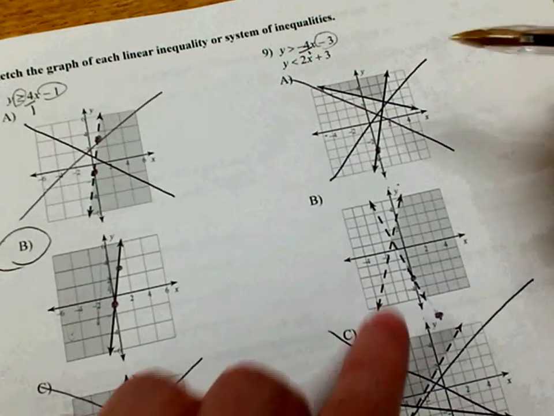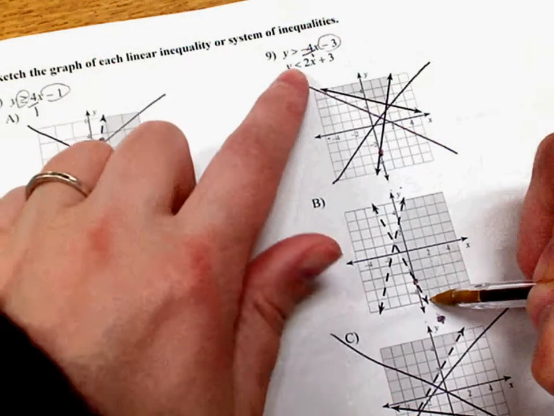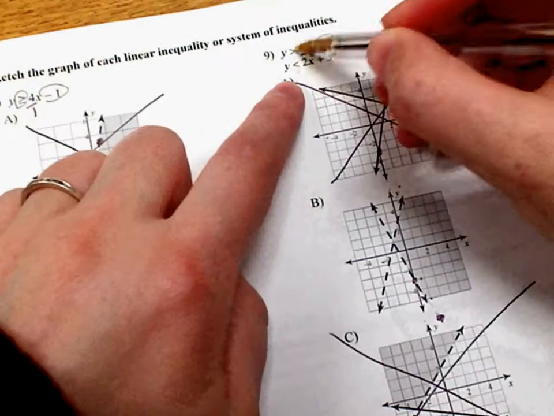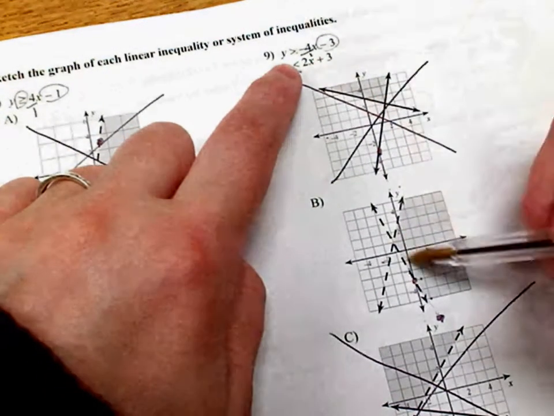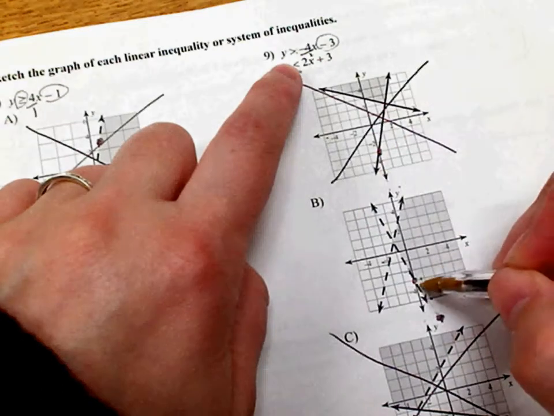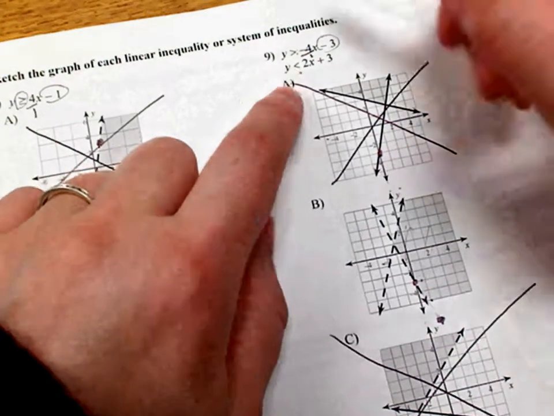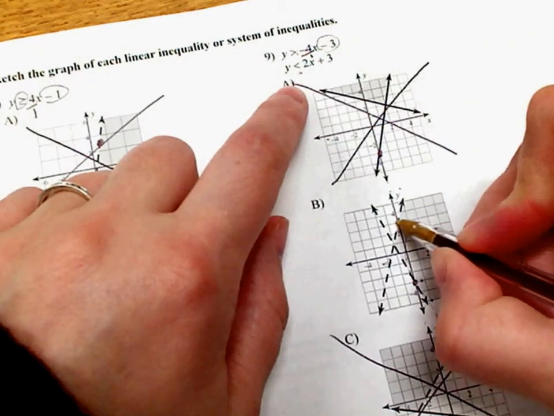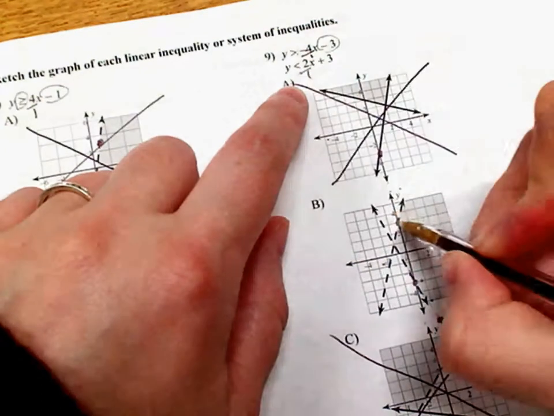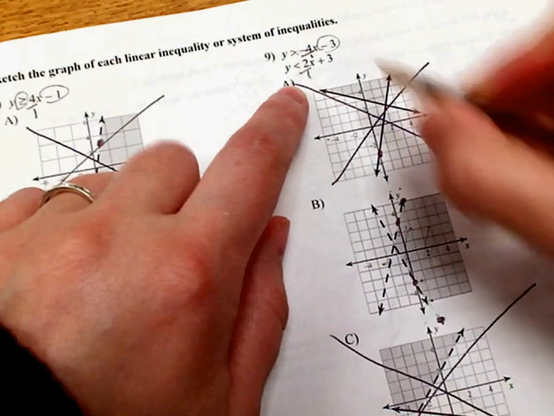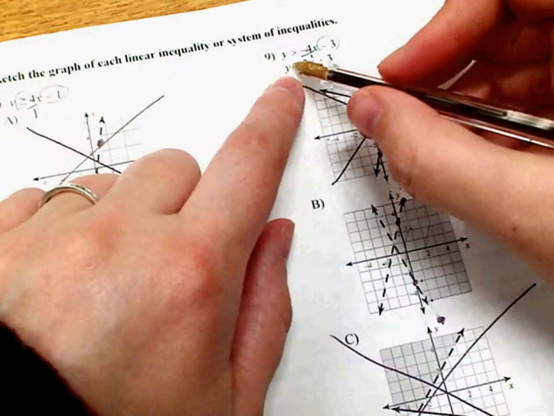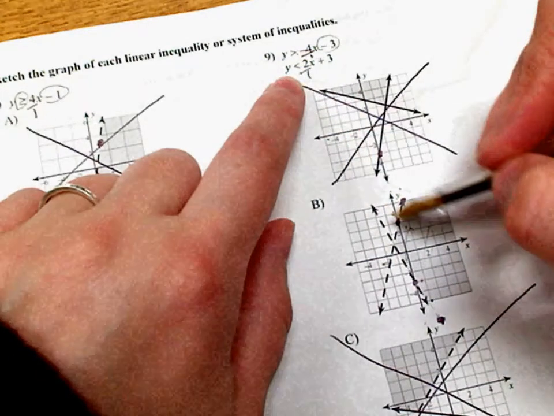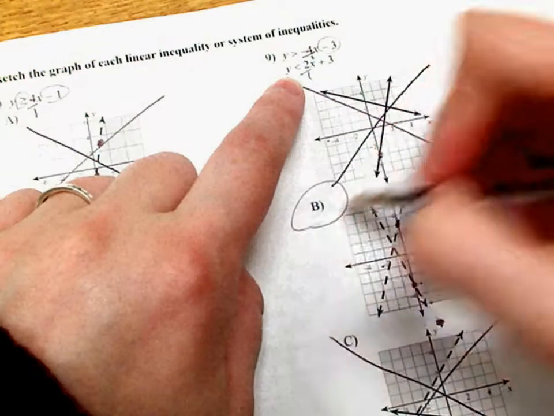So let's just keep going. Let's make sure they're both dotted lines. These are both going to be dotted lines. On this one here, it's saying the y is greater, and so I shade up. That makes sense. Here it says a +3, up 2, forward 1. Sure enough, dotted line again, and it says the y on this side is smaller, so it's going to shade this side, so we know that B is the correct answer.